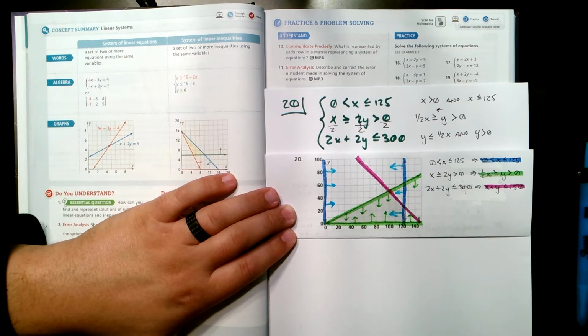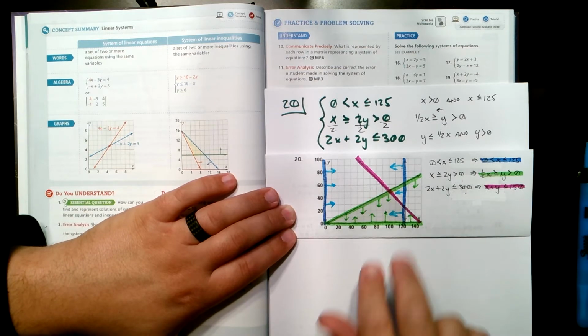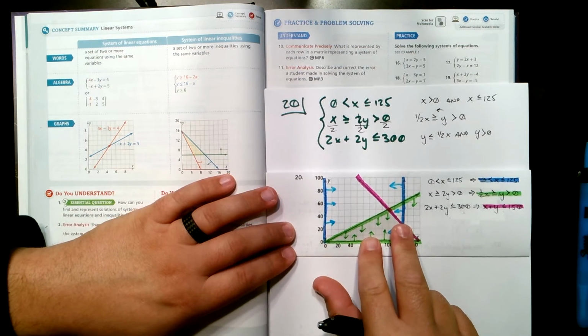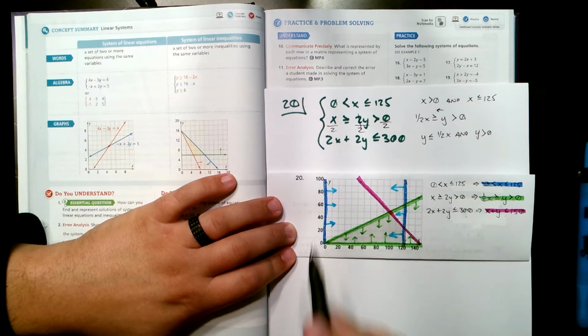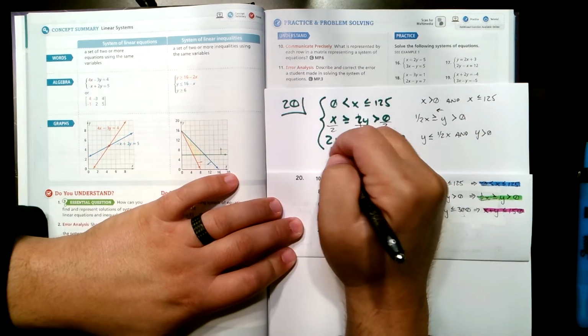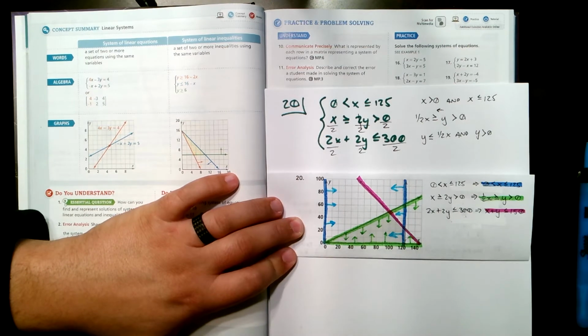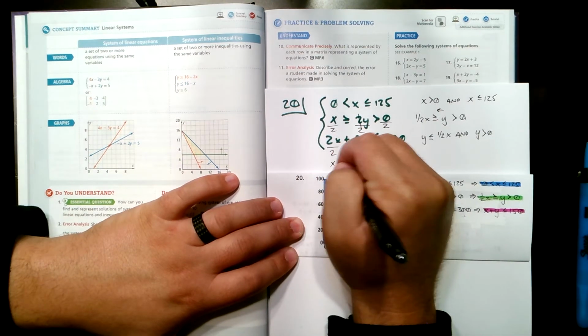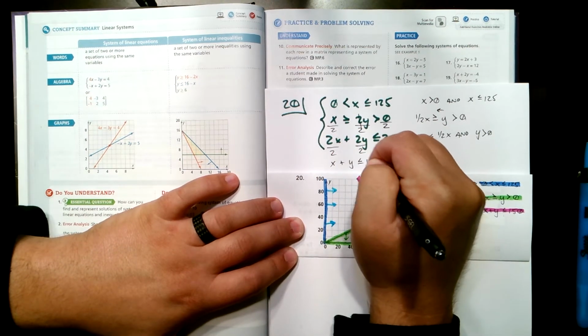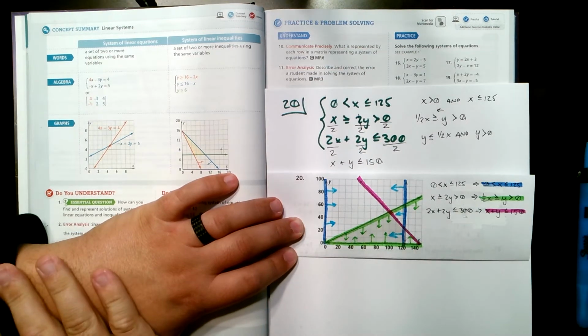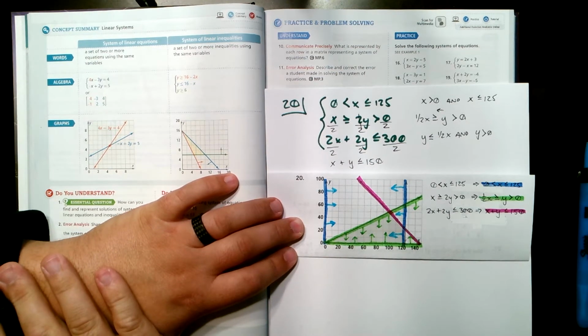All right. Then our last one. 2x plus 2y is less than or equal to 300. So this looks very similar to the one that's in example 2. Let me scoot this down a little bit. Essentially with this last problem, all you're trying to do is just simplify it. So we're going to divide everything by 2. And then we'll get x plus y is less than or equal to 150.